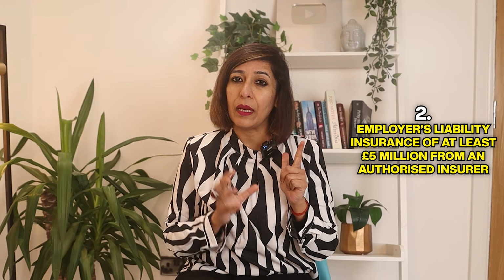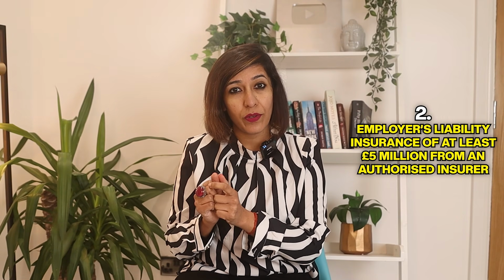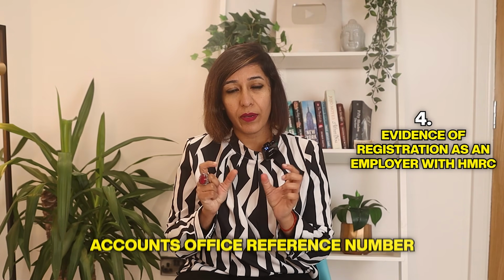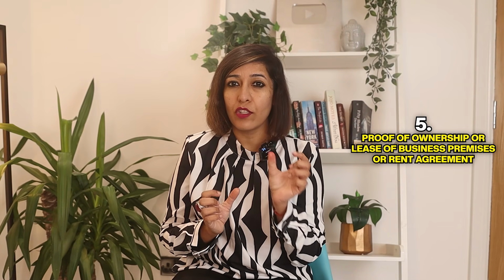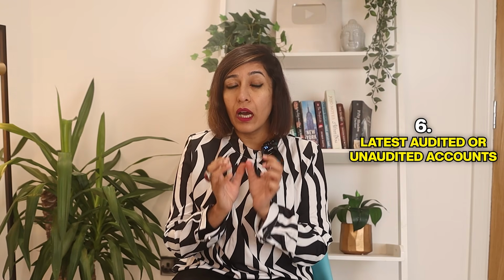They are: first, latest business bank statement; second, employer's liability insurance of at least 5 million from an authorized insurer; number 3, certificate of VAT registration; number 4, evidence of registration as an employer with HMRC, that is PAYE and Accounts Office Reference Number; number 5, proof of ownership or lease of business premises or rent agreement; number 6, latest audited or unaudited accounts; number 7, if you're required to be registered with or inspected by a regulatory body to operate lawfully in the UK, evidence of your registration is needed.